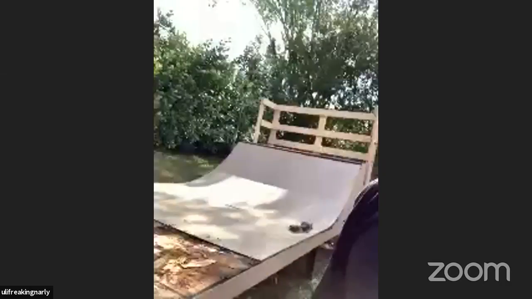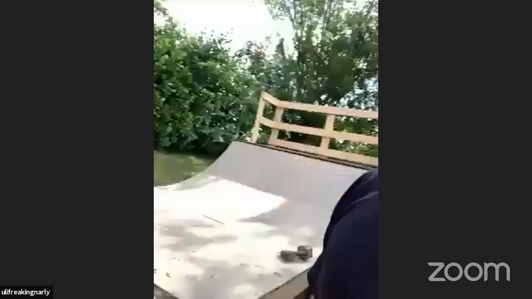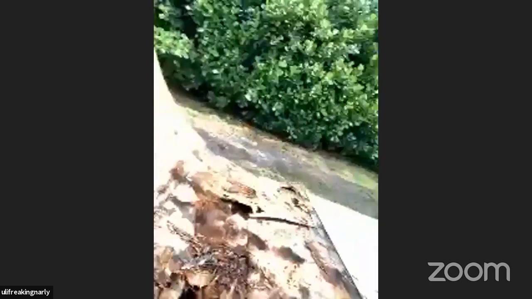I think this ramp's been around for more than 6 years, so they got a lot of fun out of it. It's totally worth it. It's just maintenance. So now I've got to come in here and put in new wood and all of that. I'll probably fix some of the structure of the ramp too.